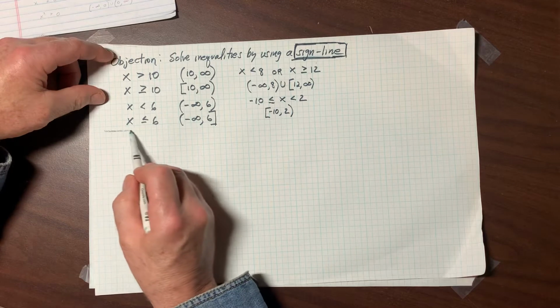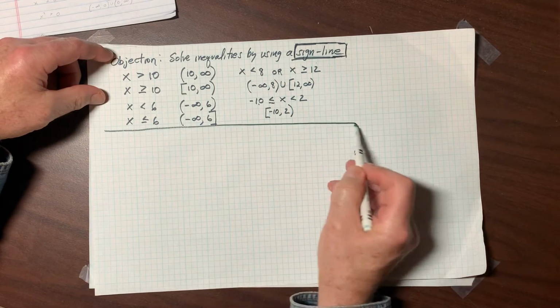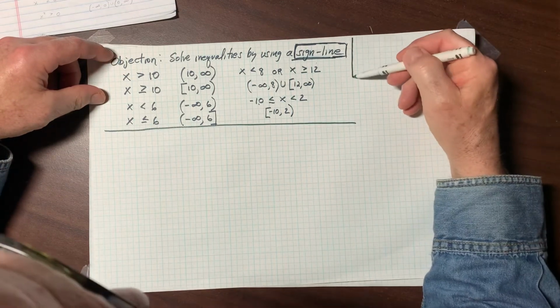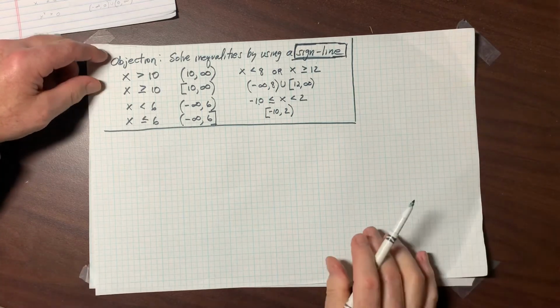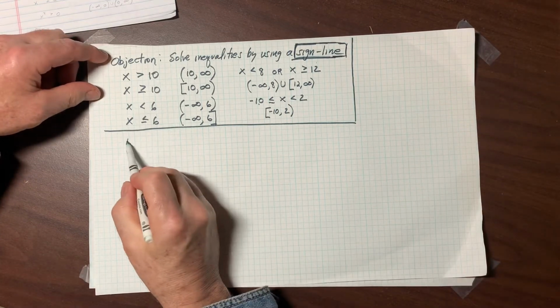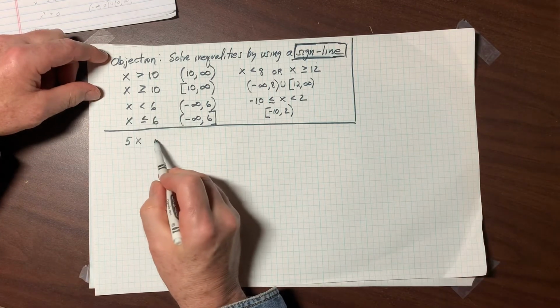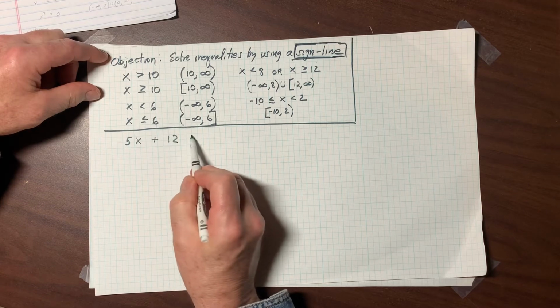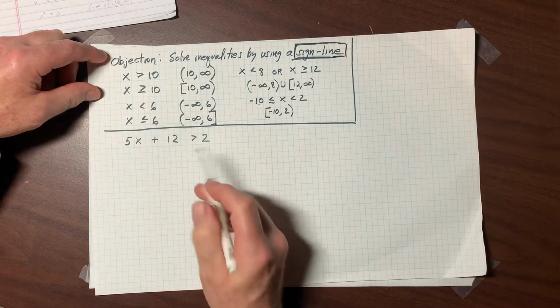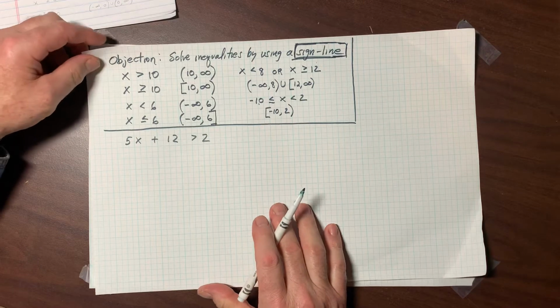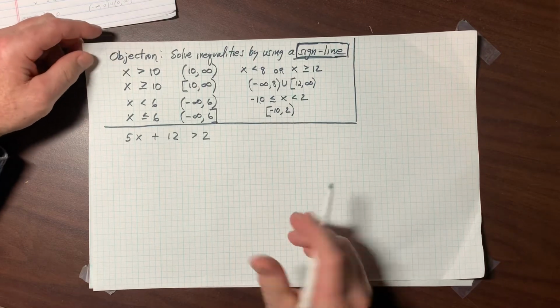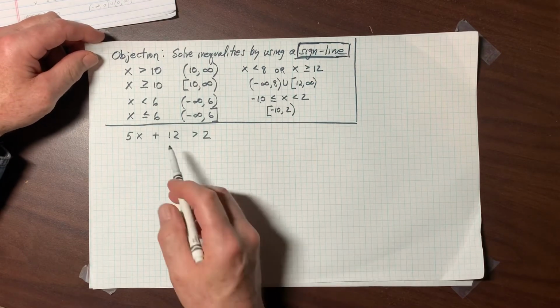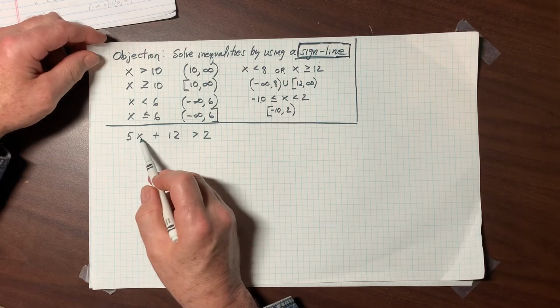If you have a first degree inequality, let's say something like 5x plus 12 is greater than 2, you would solve this just by using your properties of inequality. Do whatever you typically do to isolate the x.